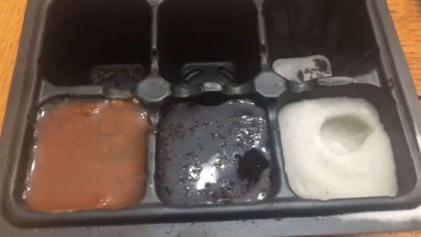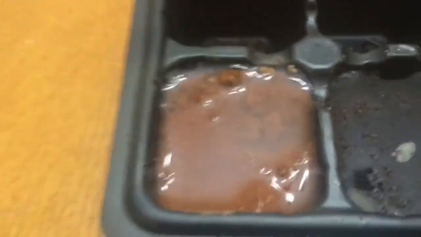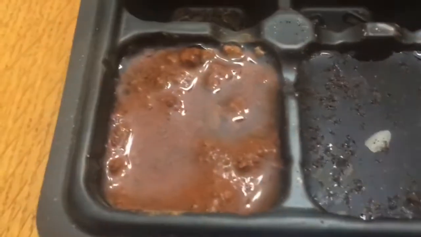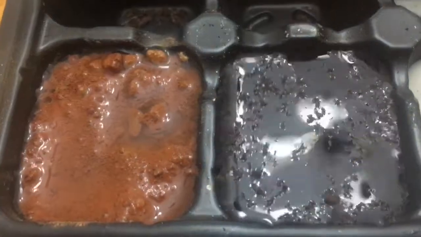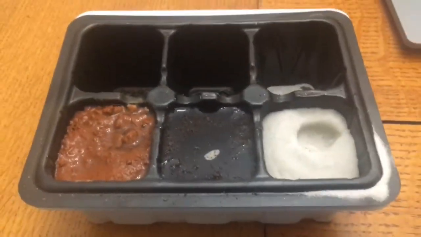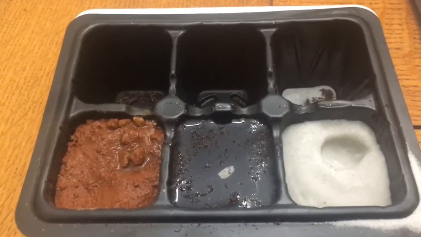All right, and we can already see how each of those is behaving a little bit differently. The sand, the water that I put into the sand is already gone. The silt and the clay still holding their water. All right, so go ahead and make your predictions about which one will be the best at growing the bean.